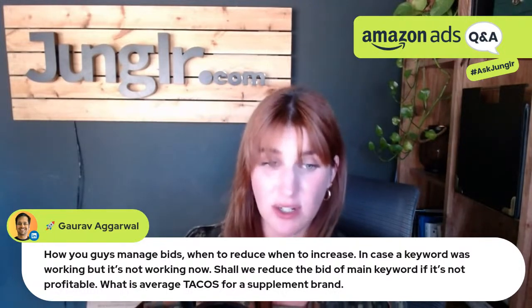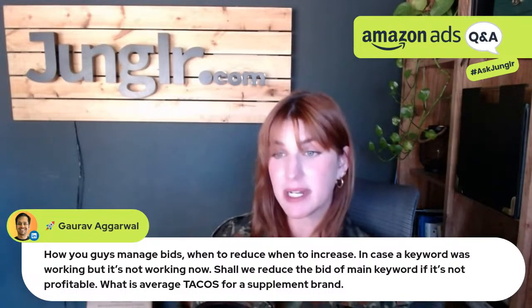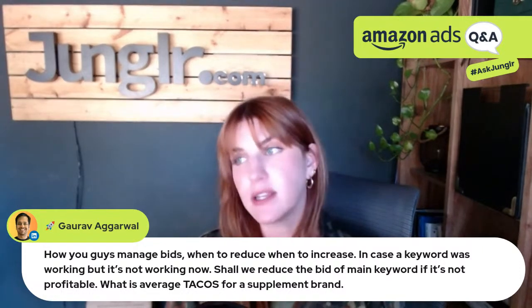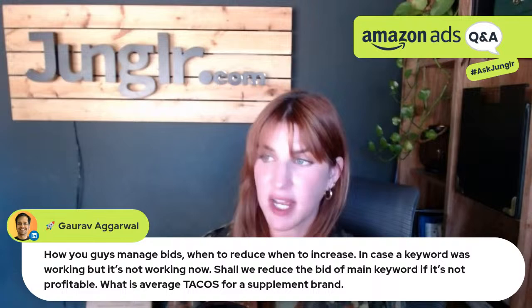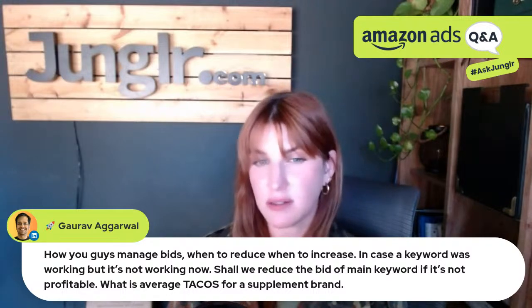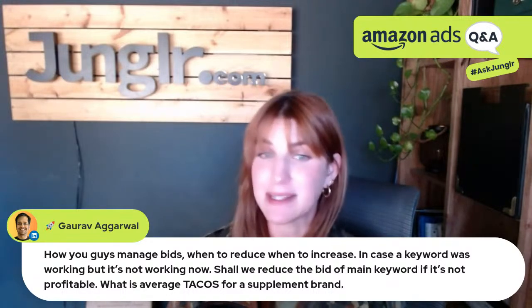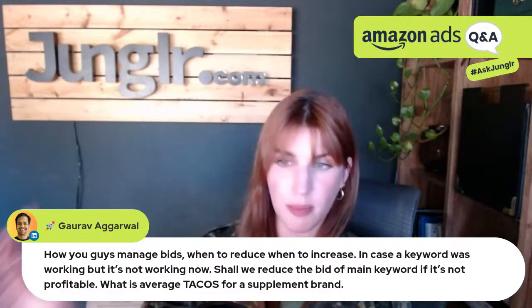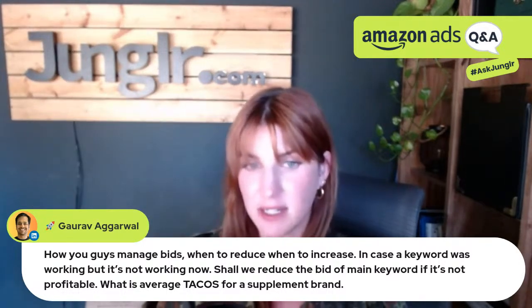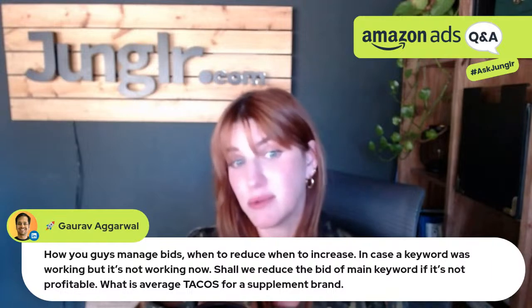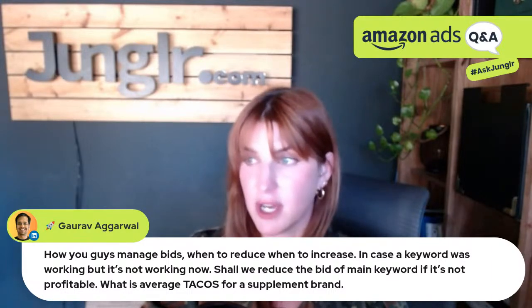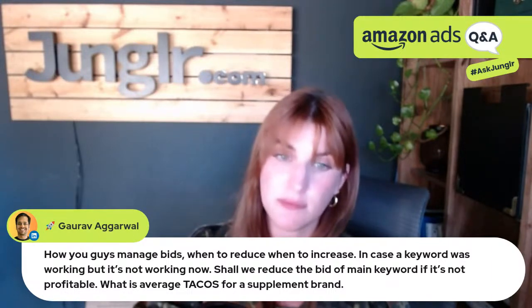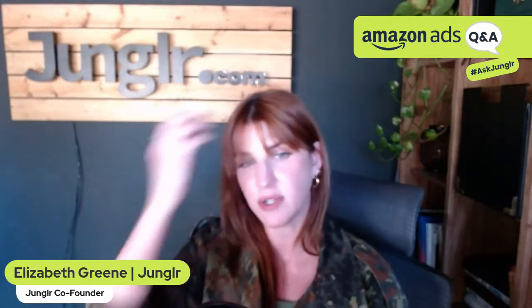And then what is the average total ACoS for a supplement brand? Wildly varies. Potentially somewhere around 15 or 20% would probably be about average. That's a super ballpark average idea. Some people are running a lot lower. There are some people running higher because they're favoring the Subscribe & Save. So repeat purchases also can be helpful. So some people are a little bit more focused on that metric.